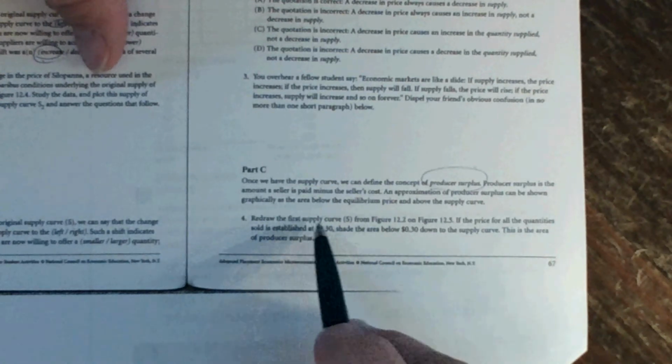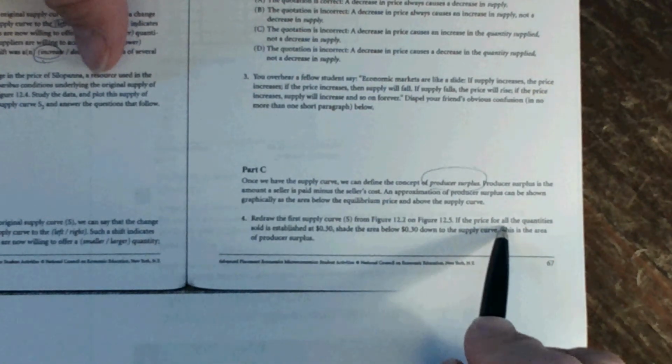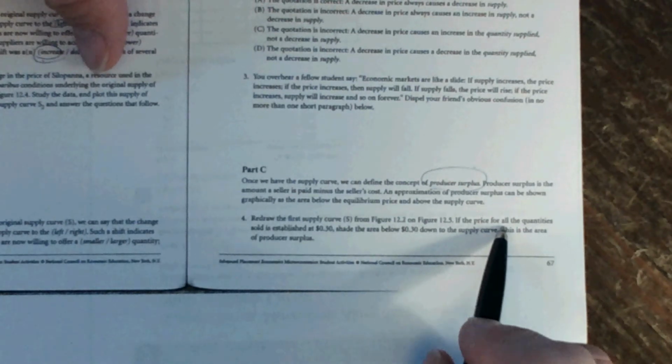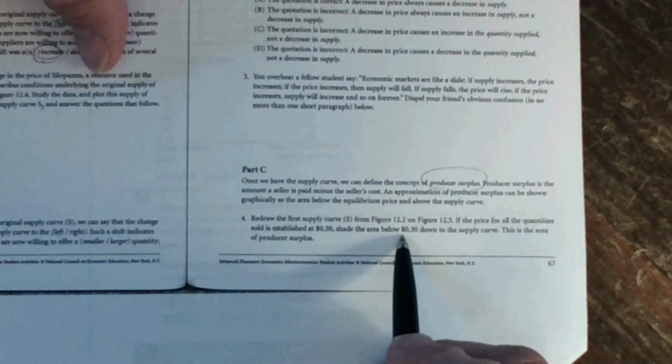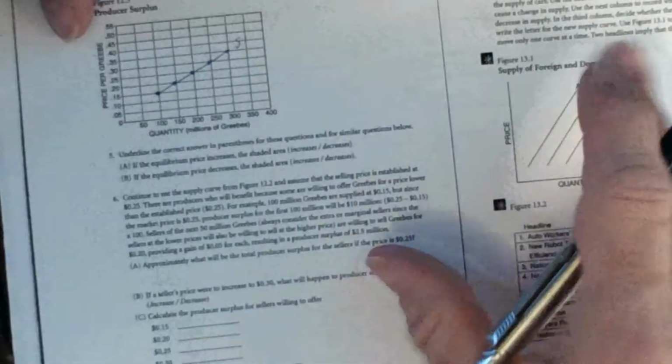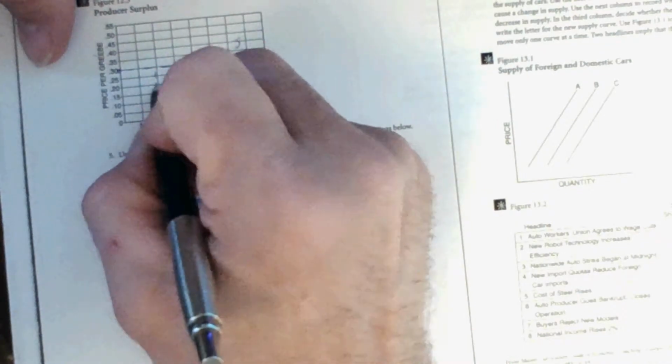Redraw the first supply curve from 12.2 on 12.5. If the price for all the quantities sold is established at 30 cents, shade the area below 30 cents down to the supply curve. This is the area of producer surplus. Okay, 30 cents. This would be the producer's surplus.